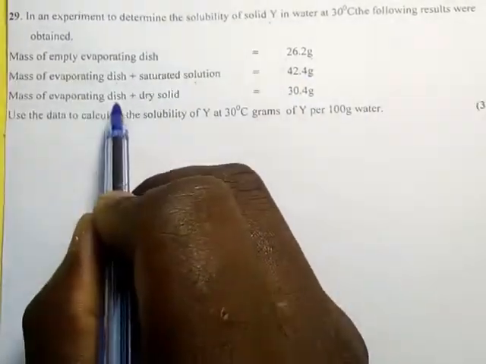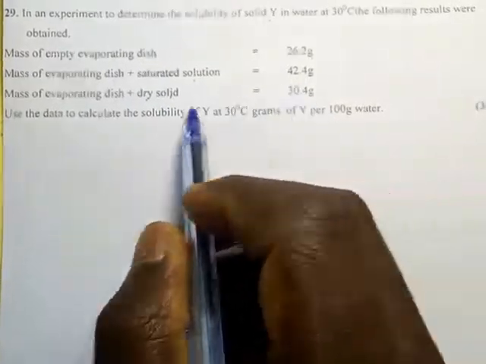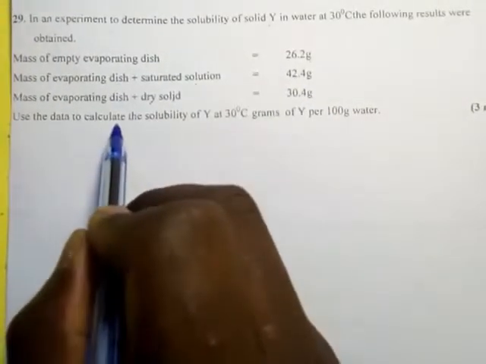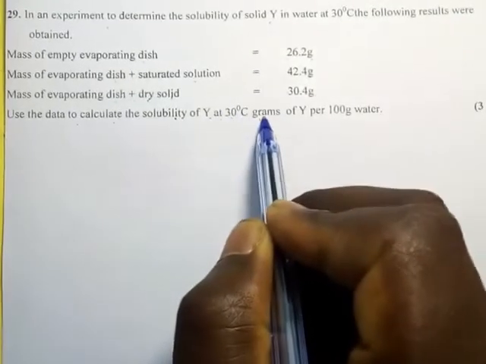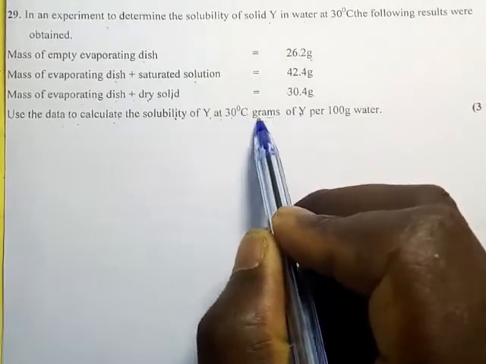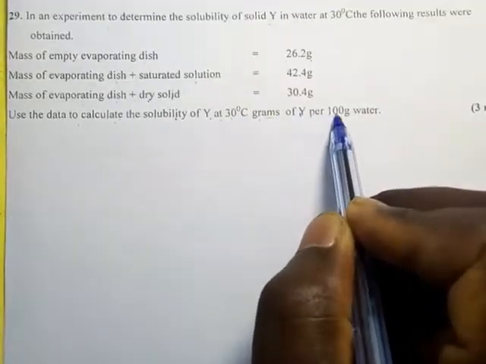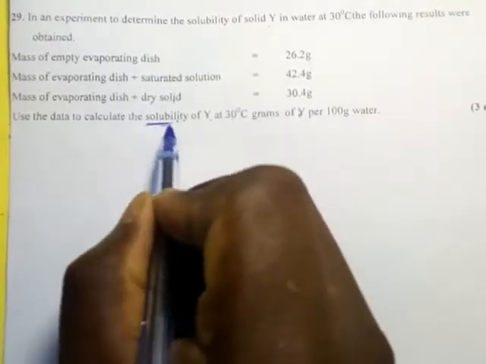Mass of evaporating dish plus dry solid is 30.4 grams. Use the data to calculate the solubility of Y at 30 degrees Celsius in grams of Y per 100 cubic centimeters of water. So we want to calculate solubility.